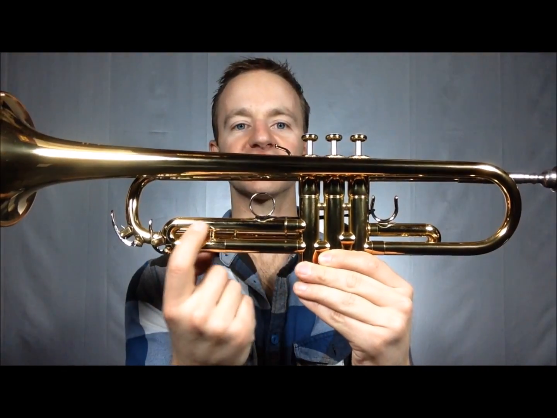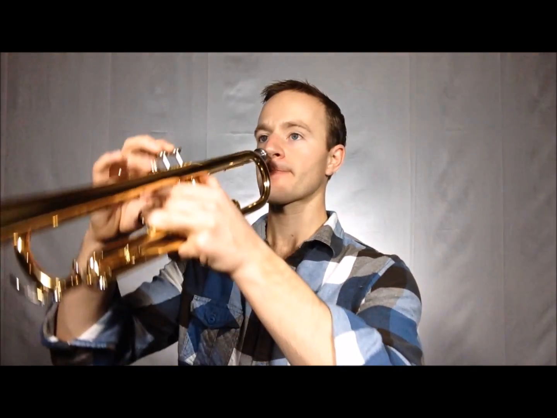And then finally, if we look here at the third valve slide, we'll notice that the third valve slide is roughly 3 times the length of the second valve slide. So when we press down the third valve, we're going to get a note that is 3/2 steps lower.